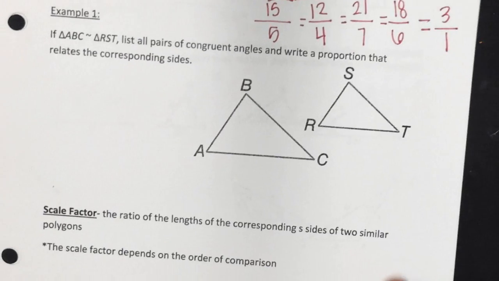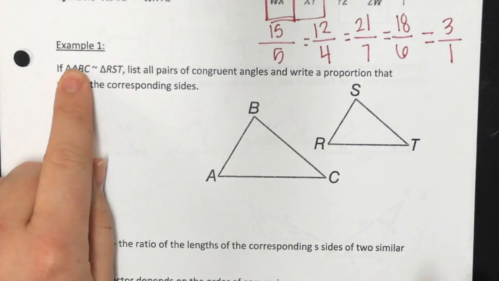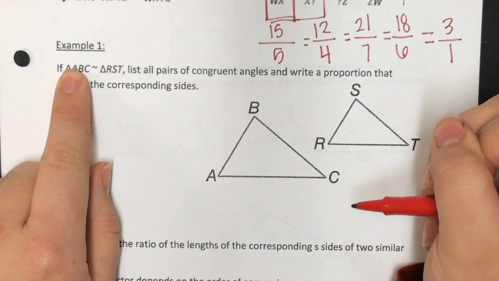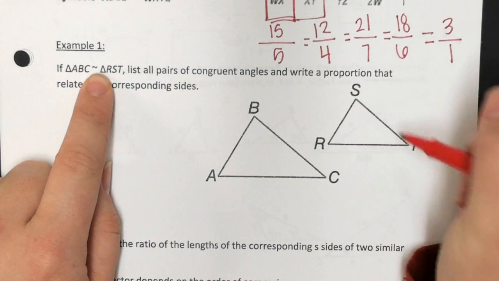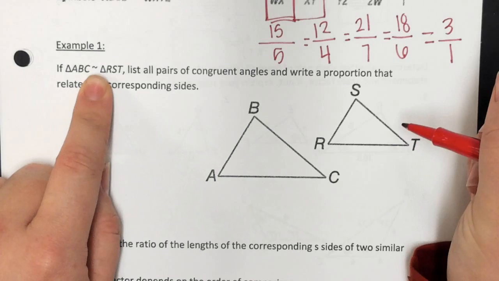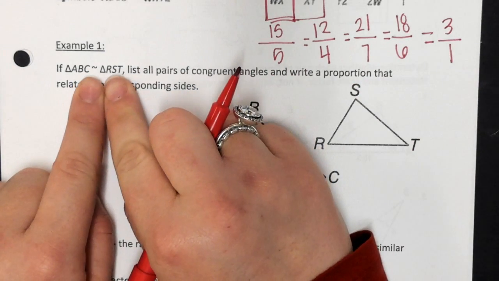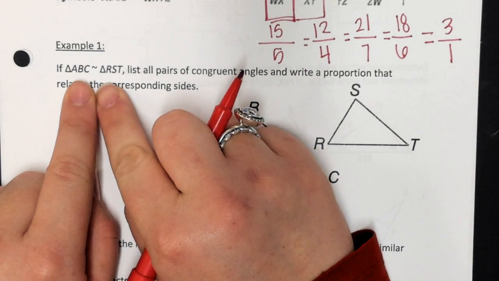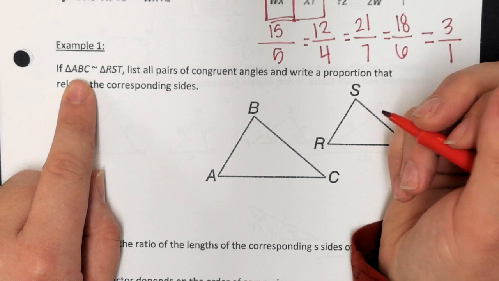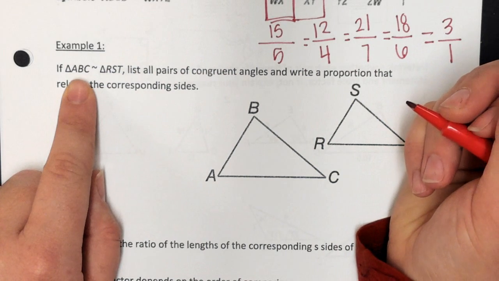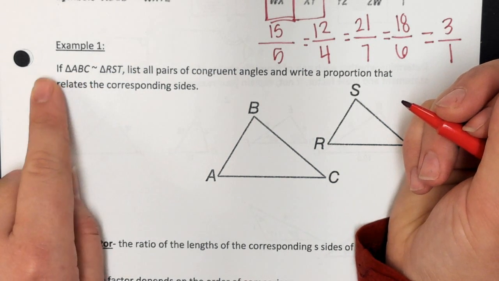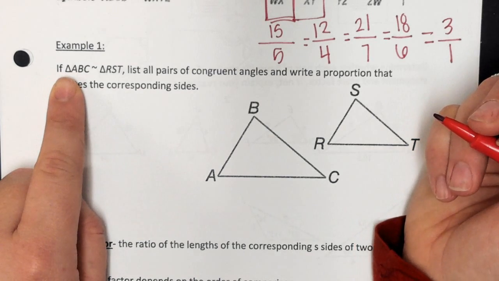Okay, here's example number 1. If triangle ABC is congruent to RST, what does that tell us? What does this statement tell us about what to do to the triangles? Randy? You think you know? If A's first, what's it congruent to?